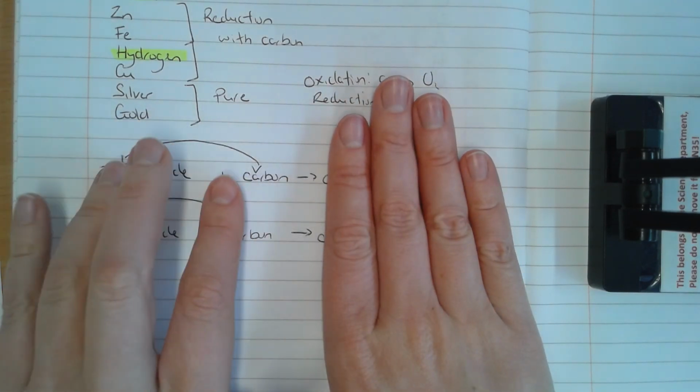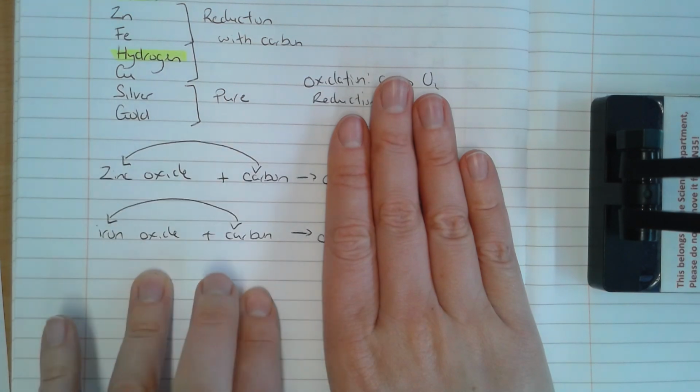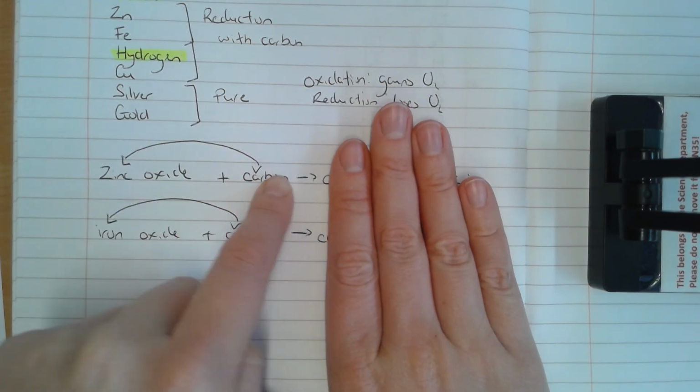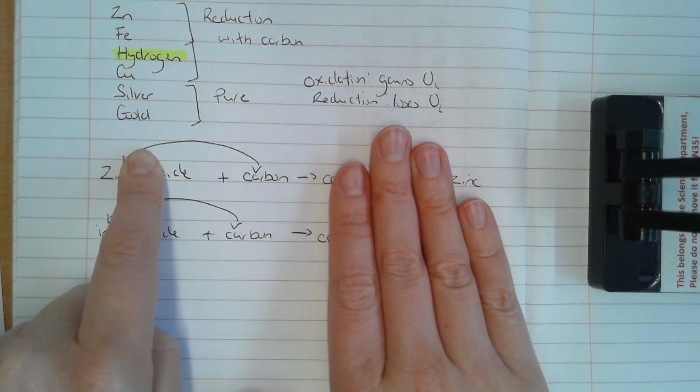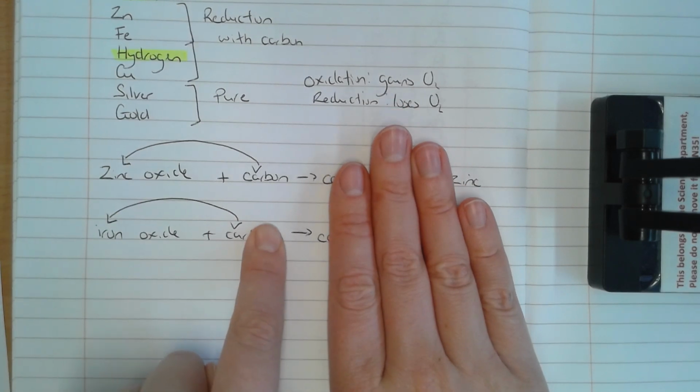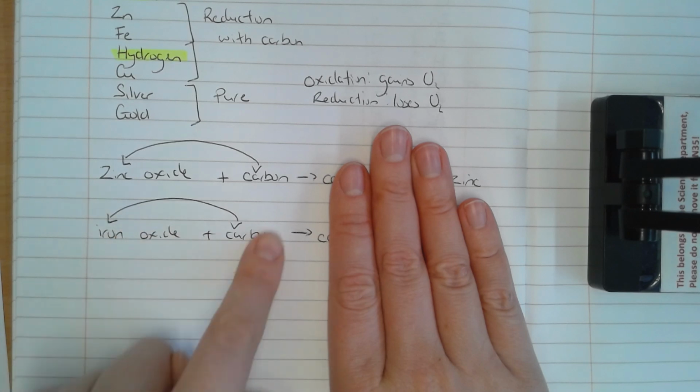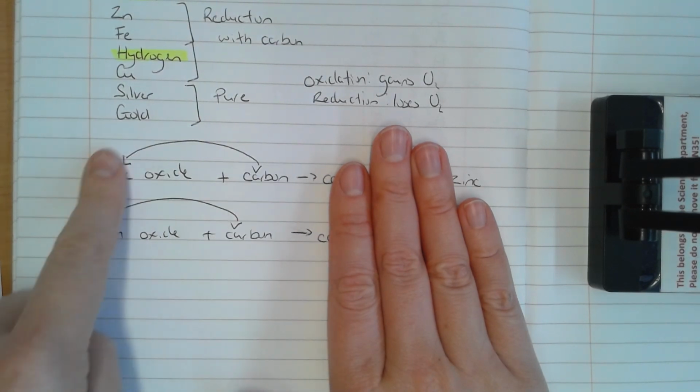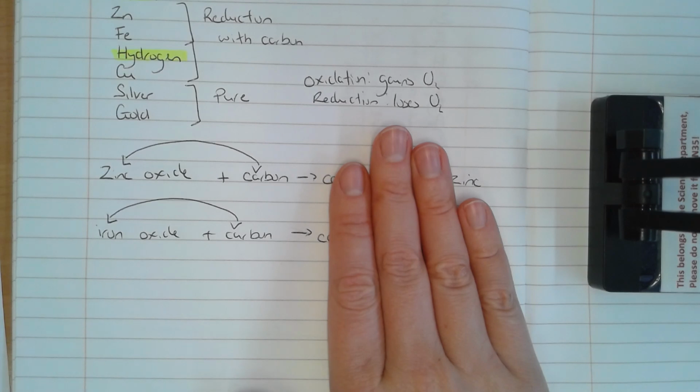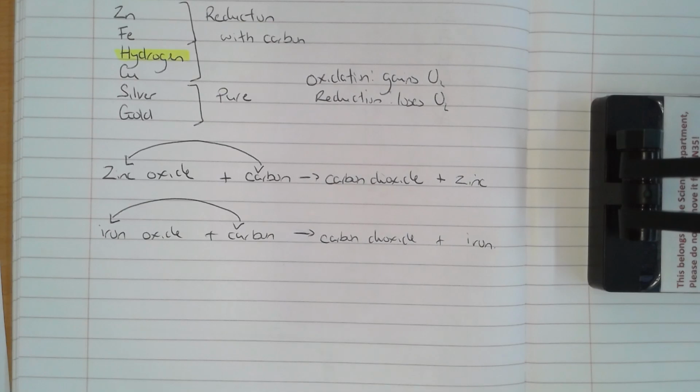So I can say zinc oxide has lost oxygen, zinc oxide is reduced. Okay, so just make sure you're always picking an answer from this side. Carbon is oxidized, zinc oxide is reduced. Down here, carbon is oxidized, iron oxide is reduced. It's always carbon that gets oxidized. The other thing it reacts with, that is what is getting reduced. Right, I want you to have a go at questions 2 and 3 on your sheet.